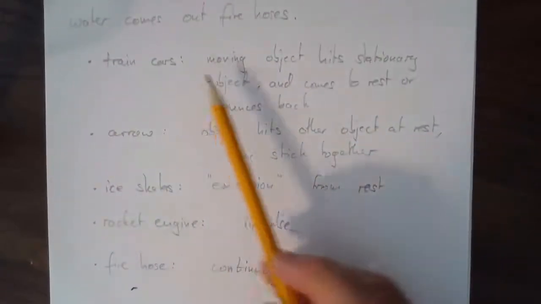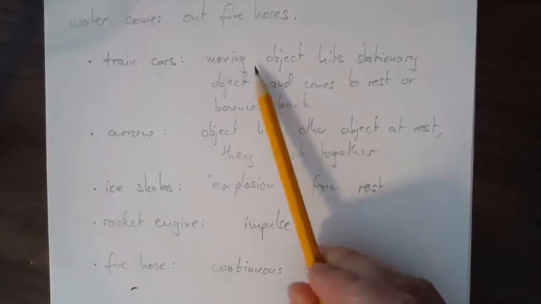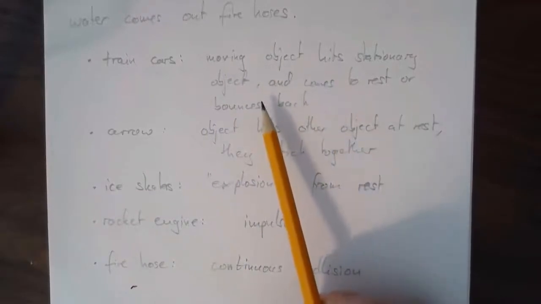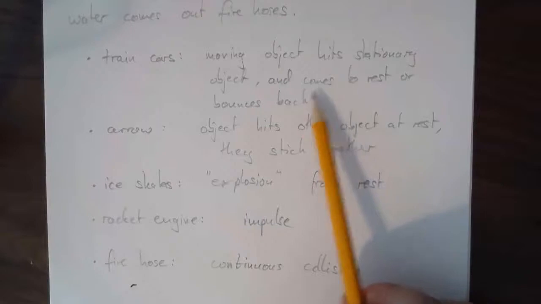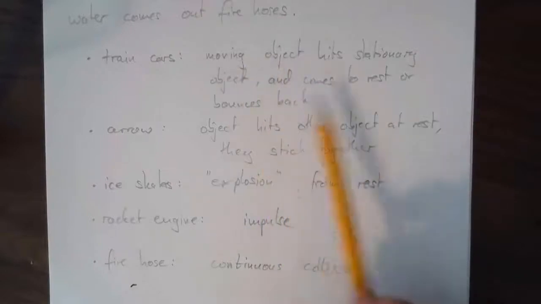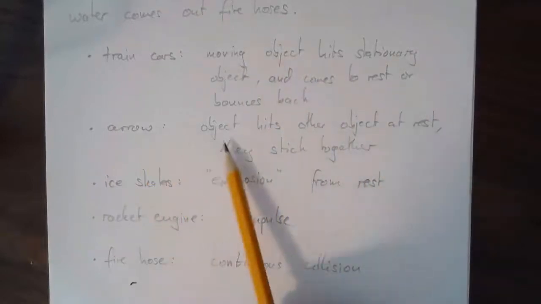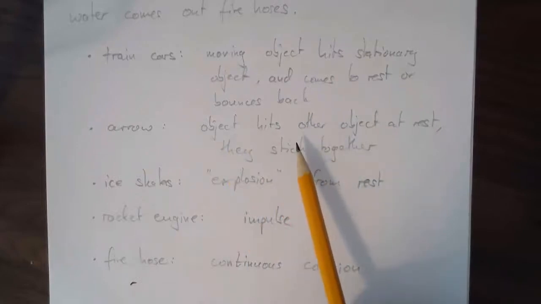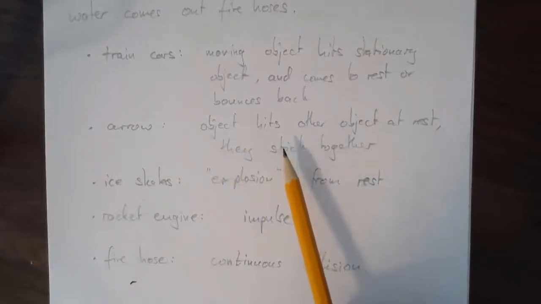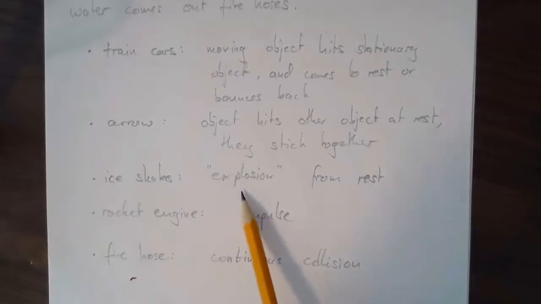So the examples we're going to go through: we're going to have 2 train cars crash, where one moving object hits a stationary one. And then, maybe one comes to rest or maybe even bounces back. We'll see how all that works. Then we're going to have an arrow hit a wooden block and they stick together. And we've got 2 ice skaters explode. That's a technical term. It doesn't mean they're literally blowing to pieces. It means that they sort of move apart while starting together.